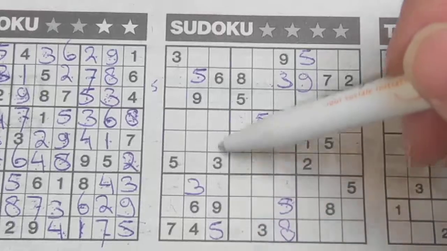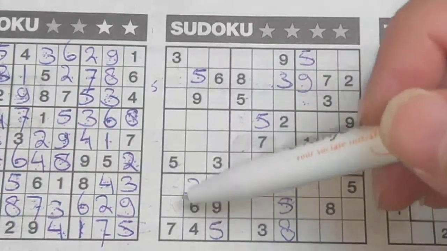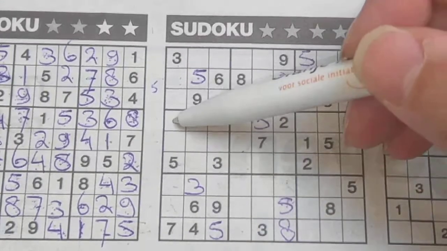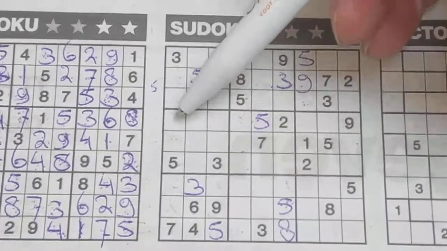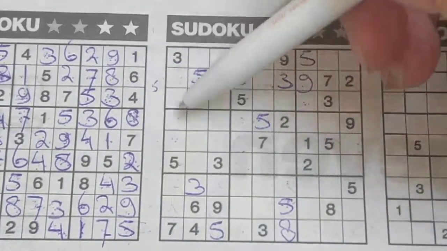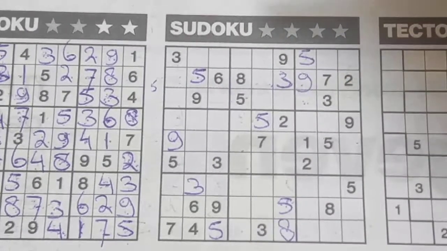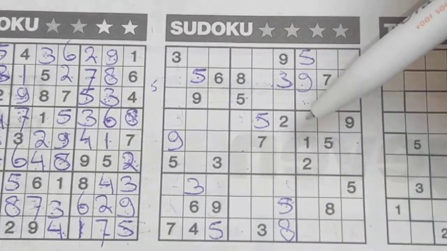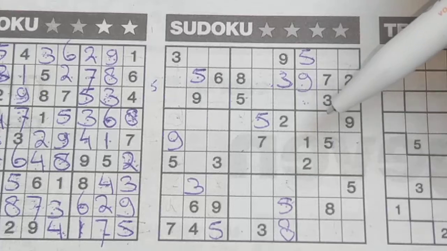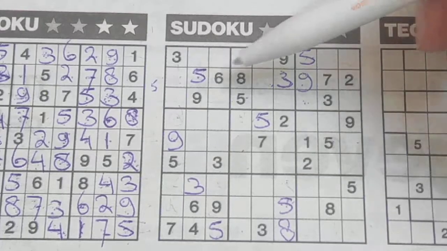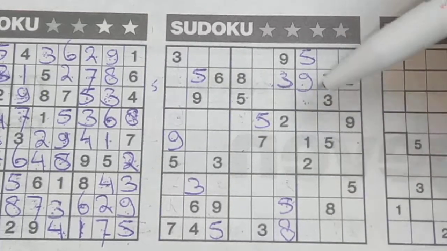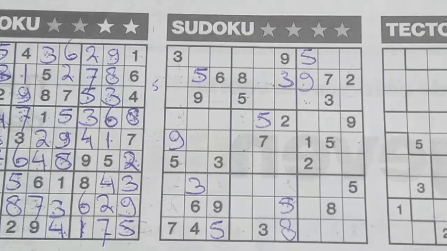The 9 in the third column, the 9 in the second column. So in the first column, the only 2 places for the 9 should be here or there, but I see here 9. No 9 there, 9 should be here. Let me see.